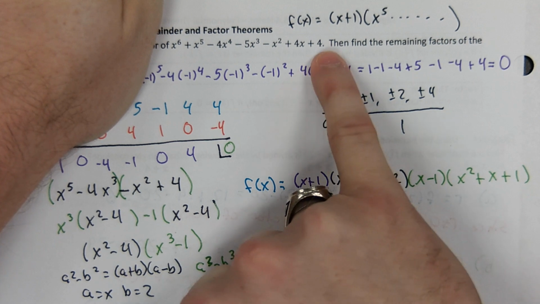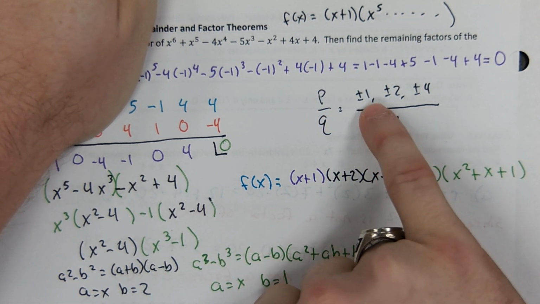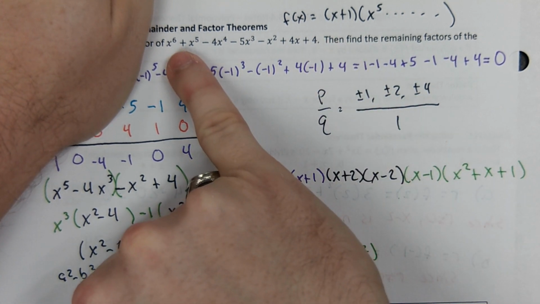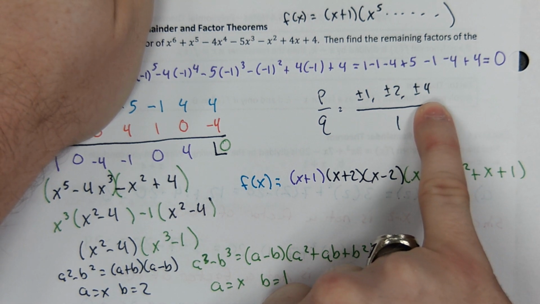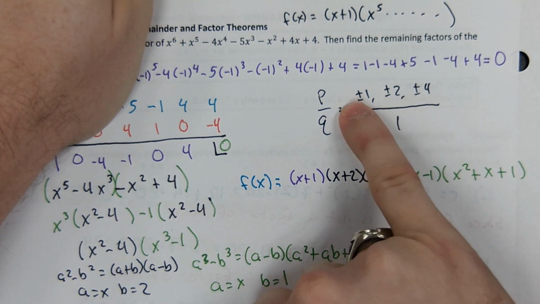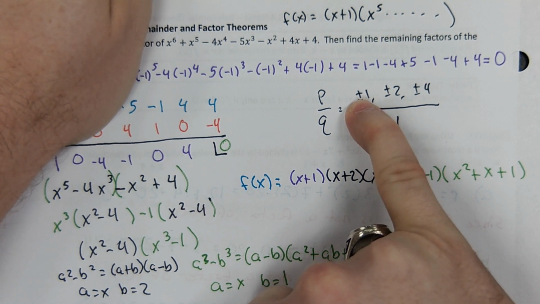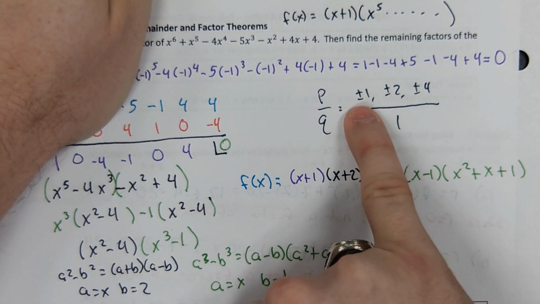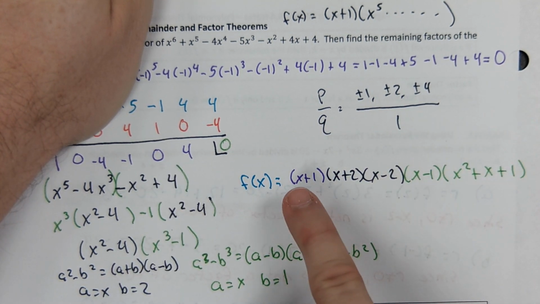Because look, if I had chosen to do P over Q for this one, my options would have been plus or minus 1, plus or minus 2, plus or minus 4 over 1. So there were only 6 options that were pretty. So you would have started by plugging in 1 and hoping you got no remainder. And if you got no remainder, woot, then you would have done synthetic division. By the way, it would have worked. And then we could have plugged in negative 1, hoping we got no remainder. We already know that would have worked. We could have done synthetic division again.